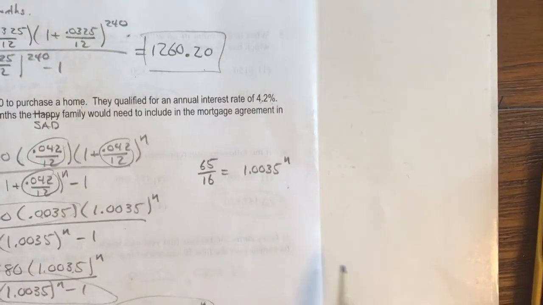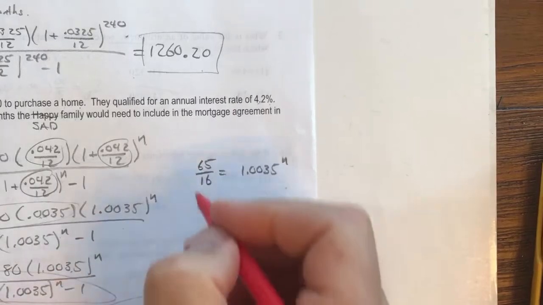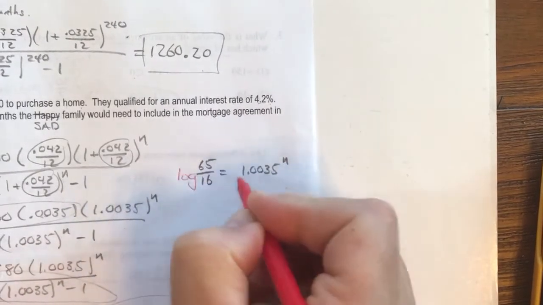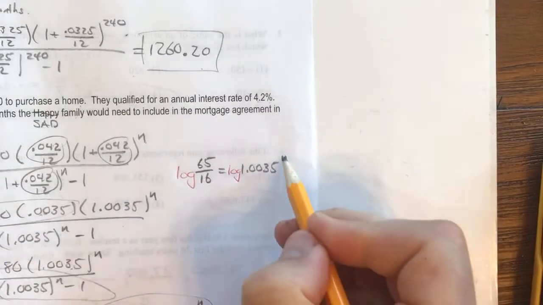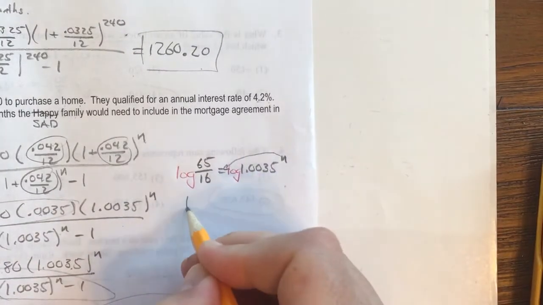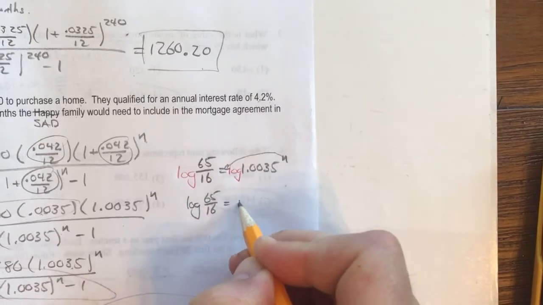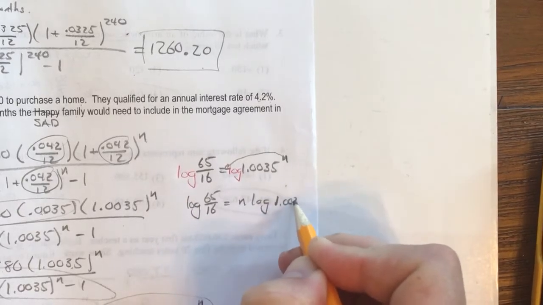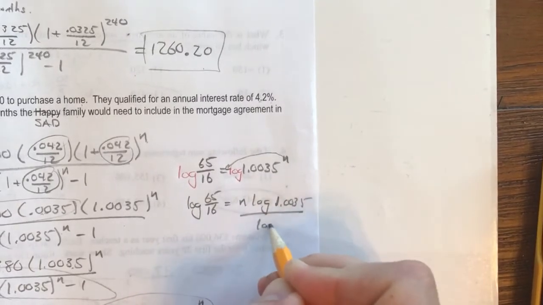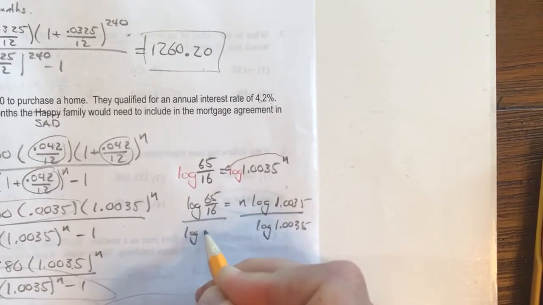I'm almost there now. How do I get n? How do I solve for n? We pull out our friend, the log. That's how we solve exponential problems. And the n goes in front. So I got the log of 65/16 is equal to n times the log of 1.0035. Finally, I can divide by the log of 1.0035 from both sides.